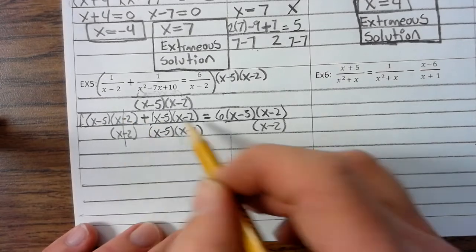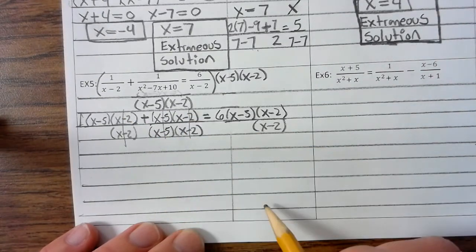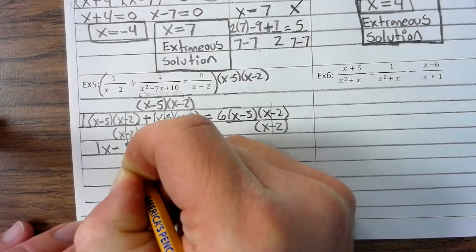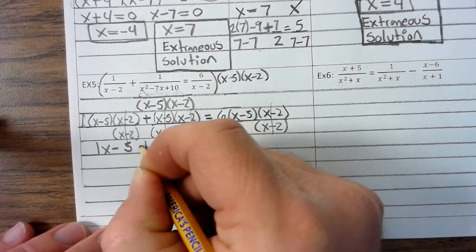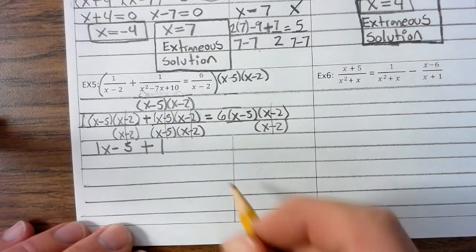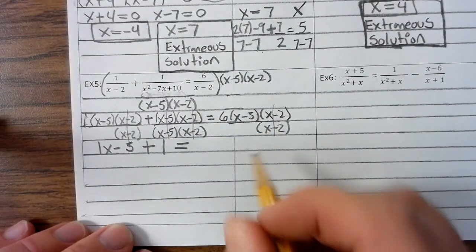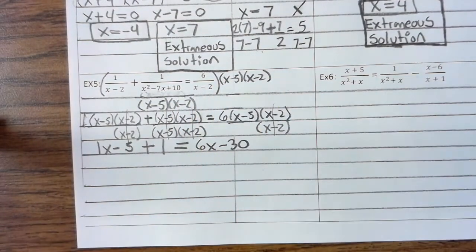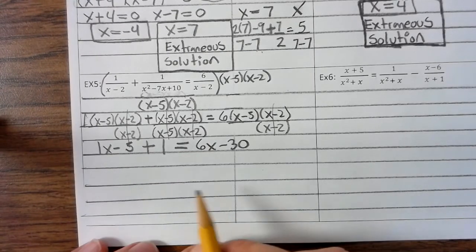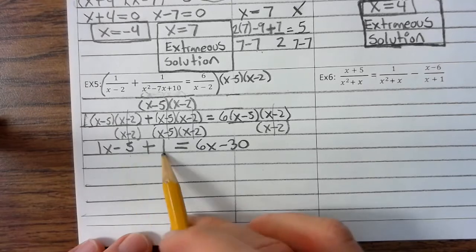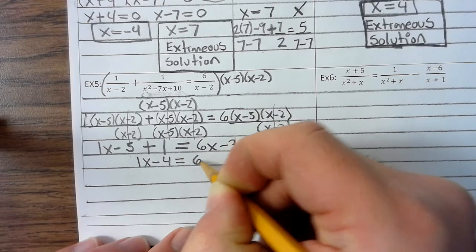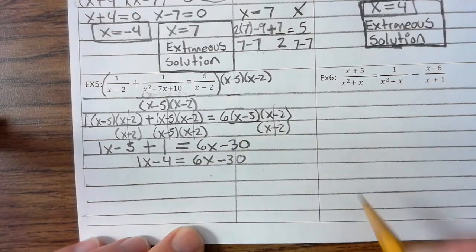So this becomes 1, 1, 1, 1. So you're left with 1(x - 5) plus 1 equals 6x minus 30. All right, so you want to move the x's to one side and the numbers to the other, but first we can combine. Negative 5 plus 1 is negative 4. So 1x minus 4 equals 6x minus 30.